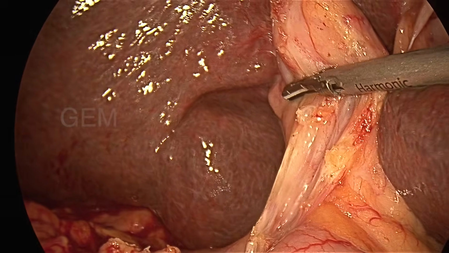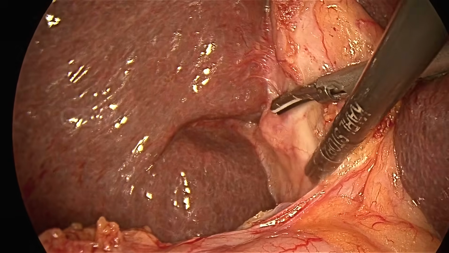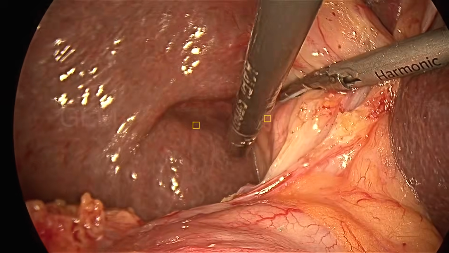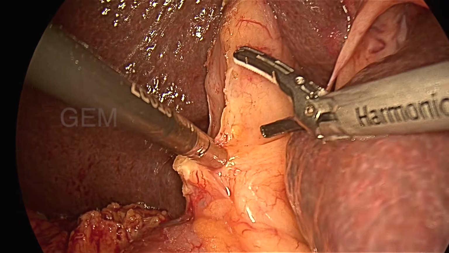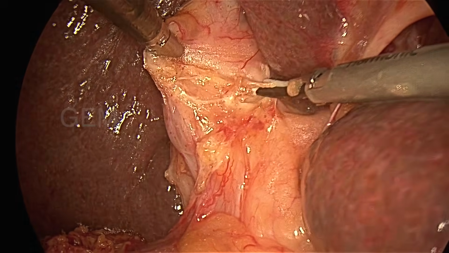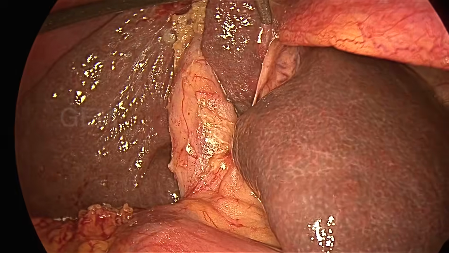So that is the Rouviere's sulcus. Once you see the sulcus, the infundibulum will be there, the infundibulocystic junction, and you can see the right hepatic duct, the right duct, and the Rouviere's sulcus. At that level, I have to stop. Otherwise, if you go down, I may injure the CBD. So I started doing it laterally.